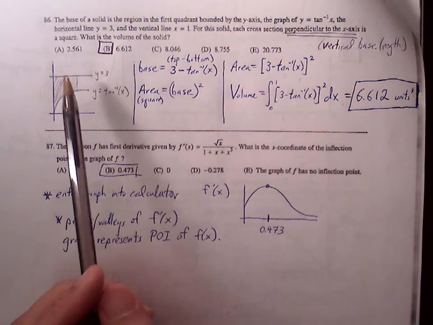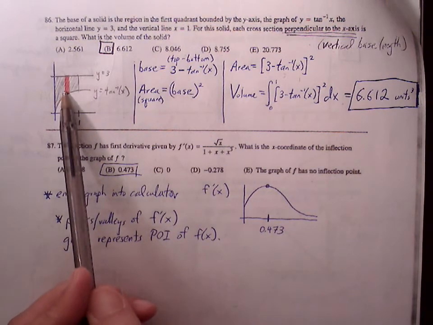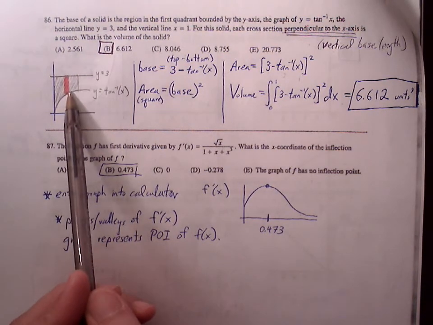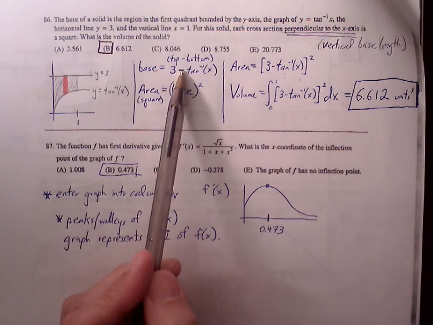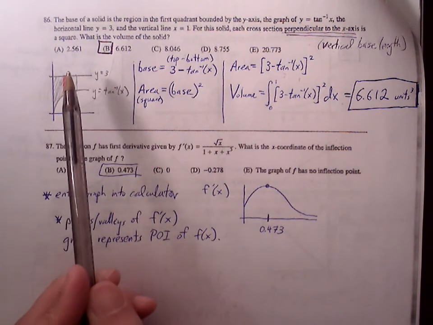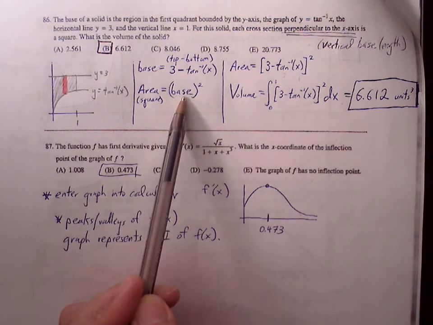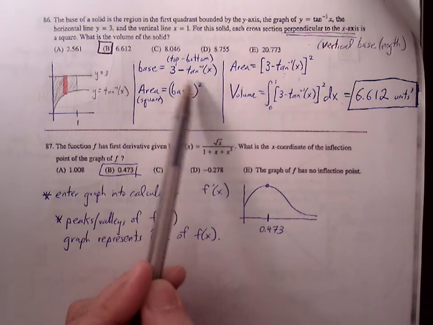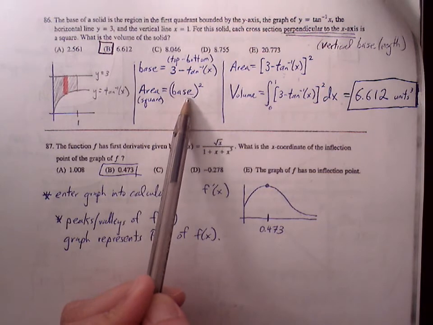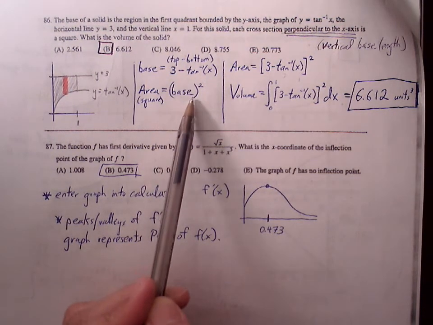Vertical base length, we can connect the distance between the two boundaries here. The length of that base is going to be top minus bottom, so 3 minus arctangent of x. That's the base length. And now we're going to be building squares on top of this base. The area of a square is base squared. So I just have to put my base expression into my area formula for the square that we want to build. So my area is going to be (3 minus arctangent of x) quantity squared.